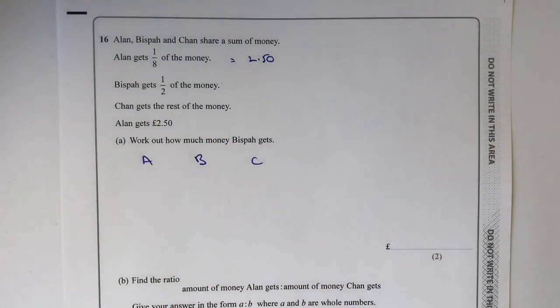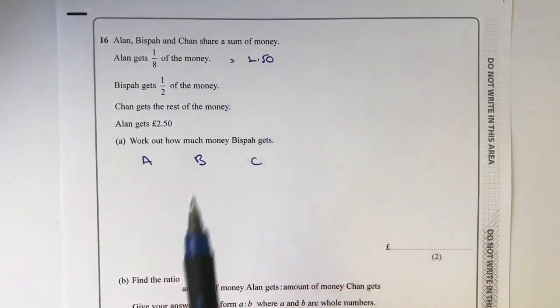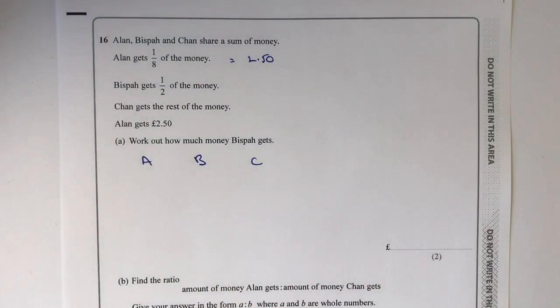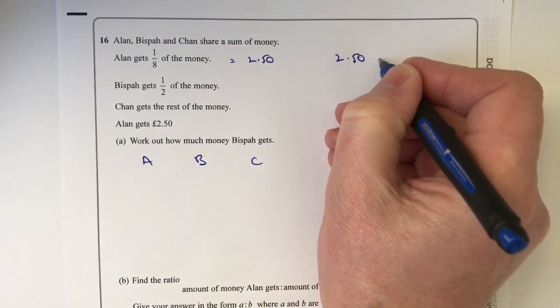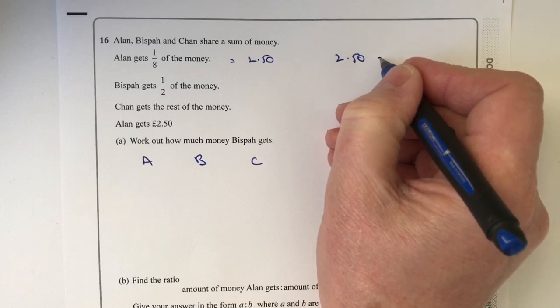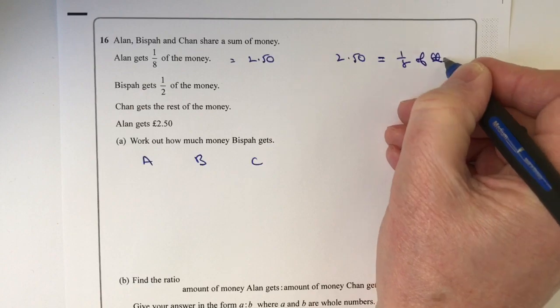Right. And then what we've got to do is work out how much money Bispa gets. Well, let's just start from this point here. So 1/8 of the money equals £2.50. So let's put that into kind of a bit more of a sum. So 1/8, £2.50 equals 1/8 of the money.